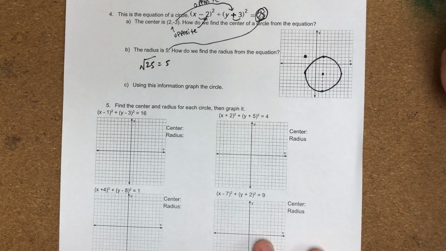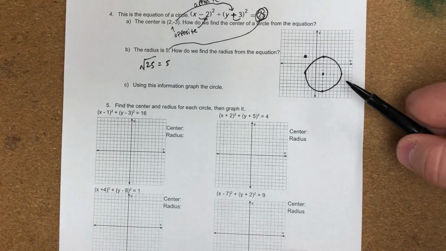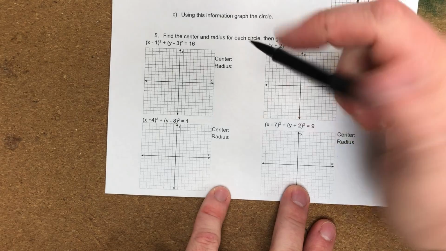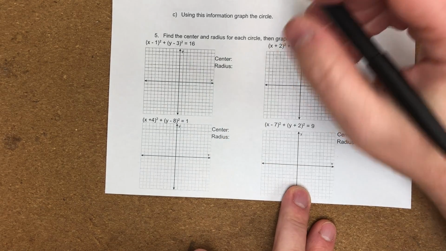So that's not too bad. I'll do a couple more examples, and I'll draw worse versions, and I will show you the one way you can lose points trying to draw a circle in a minute. So, all right, number 5. Find the center and radius for each circle. Okay, and then graph it.